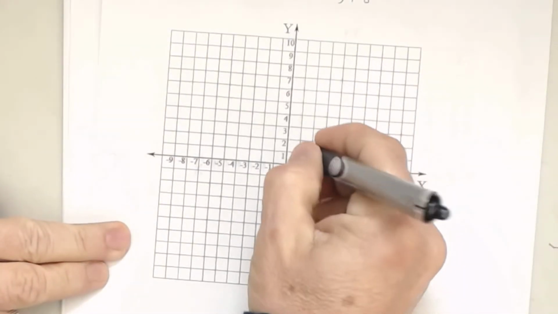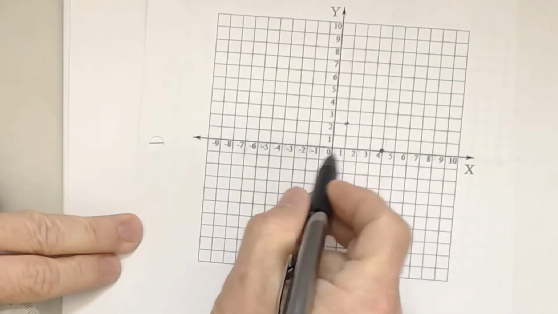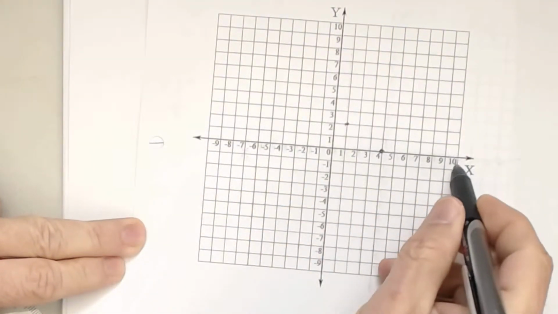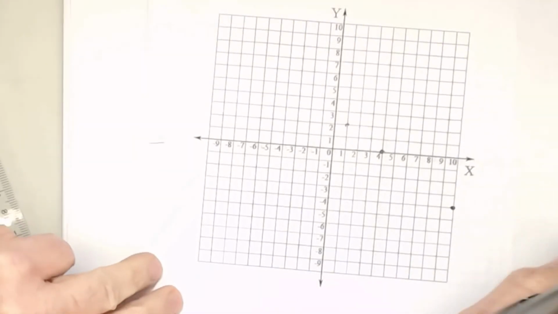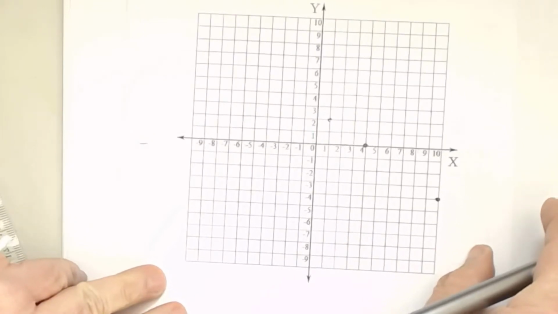1, 2 is here. 10, negative 4 is here. 1, 2, 3, 4. Say it again? Use negative 4 for y?